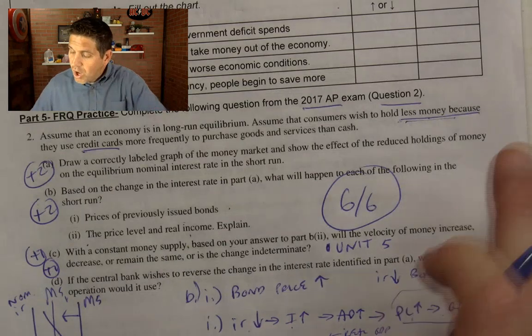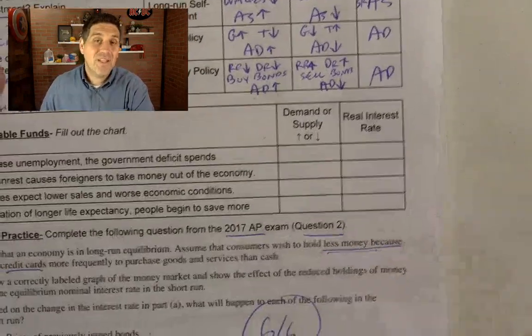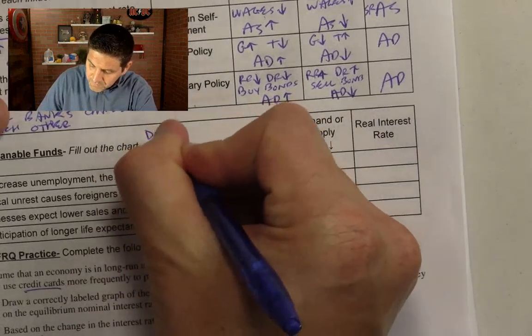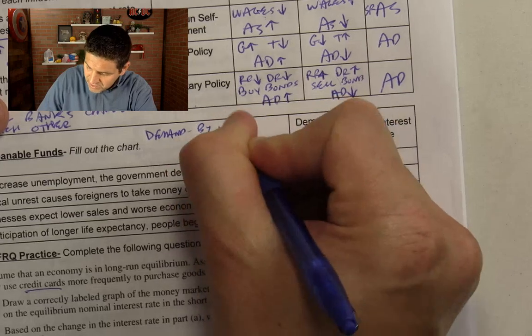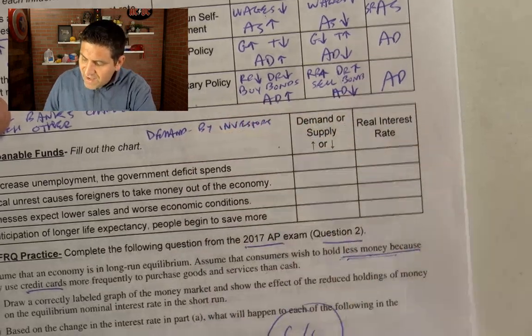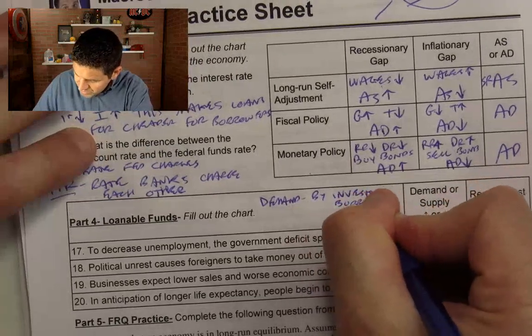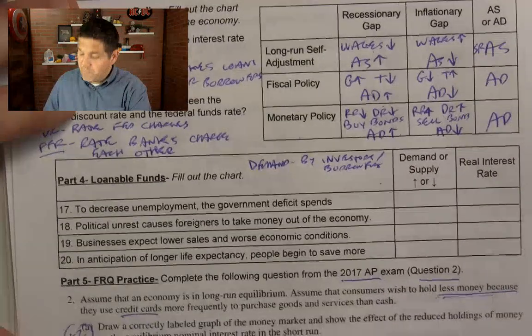All you've got to understand for loanable funds is this is the supply and demand for loans, and we're looking at the real interest rate, not the nominal interest rate. So that's why over here we're talking about what's going to happen to the real interest rate. It's just a supply and demand graph. That's all it is. The one thing I want you to remember is demand for loanable funds is by investors. And investors are businesses. Remember, this is borrowers. So when I say the word investors, I'm talking about borrowers.